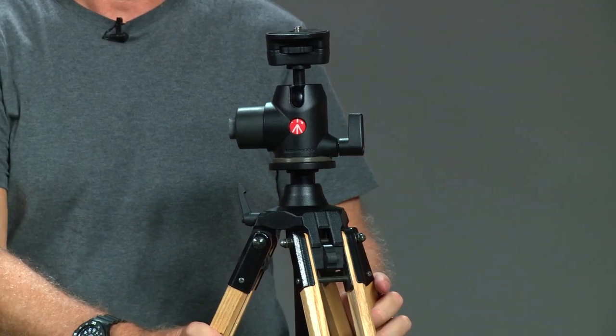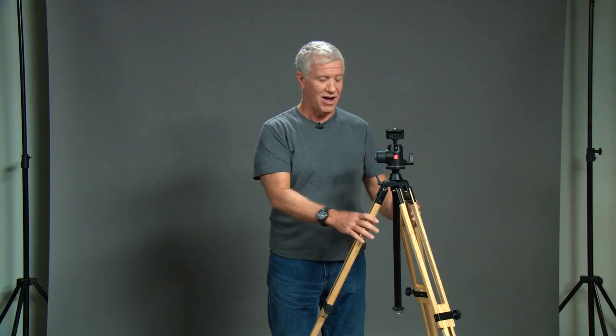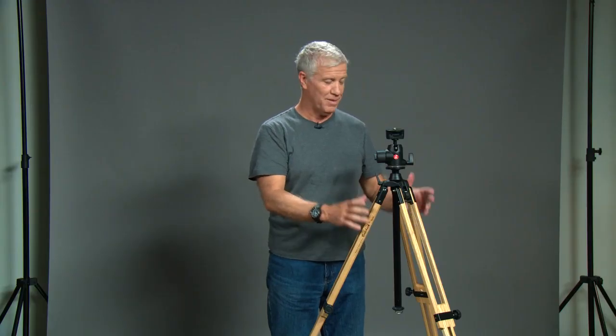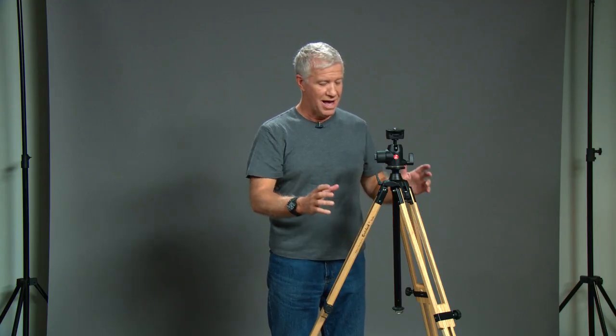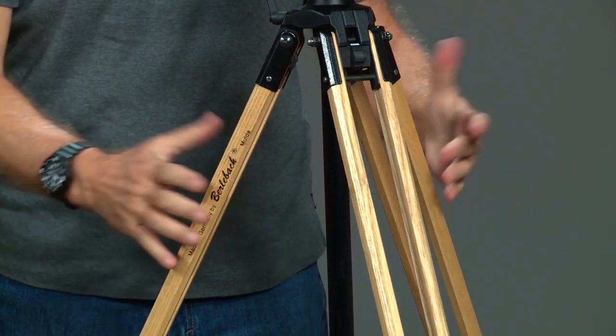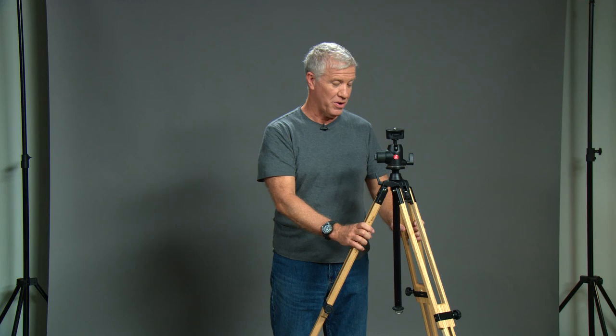You've probably noticed that this one is made out of wood. I live in Texas, and sometimes in the summer it gets up to 110 or 112 degrees. I've actually grabbed a black metal tripod on a summer shoot in the outdoors and come away with burned hands. And that's no fun. This tripod's built out of ash wood, and it doesn't absorb heat at all.